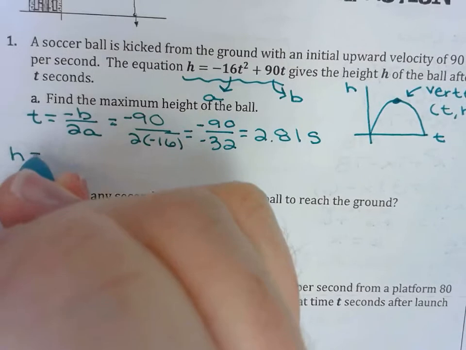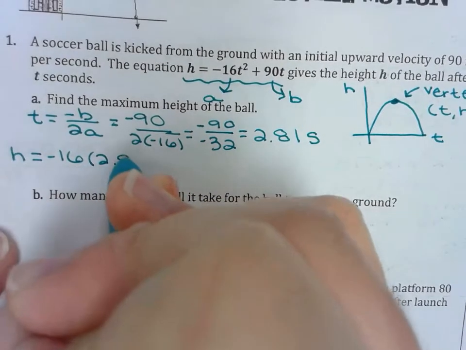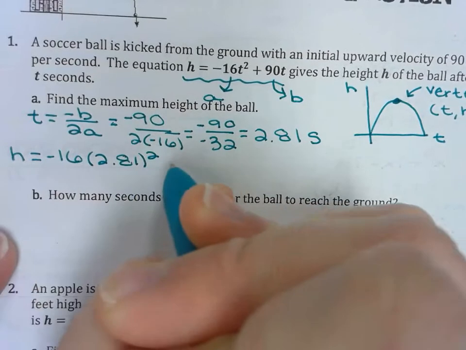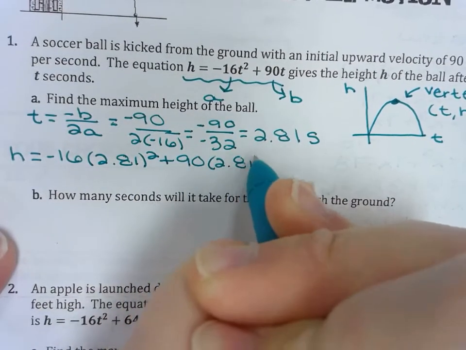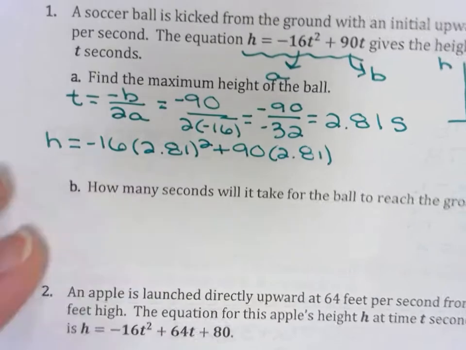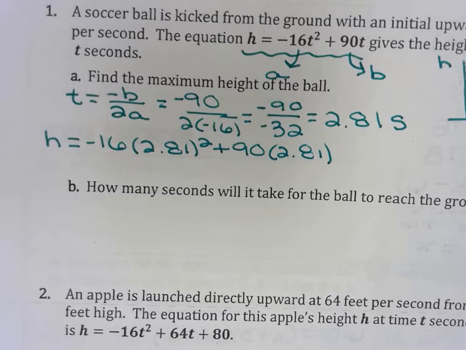So h equals negative 16 times 2.81 squared plus 90 times 2.81. Now be careful with your calculator. Remember your order of operations. There's going to be decimals, so I would do this step by step. Do I do negative 16 times 2.81 first, or 2.81 to the second power first? 2.81 squared first. PEMDAS, parentheses, exponent.